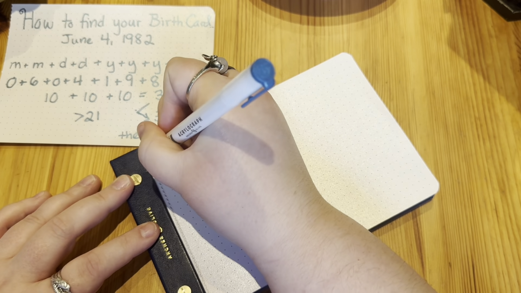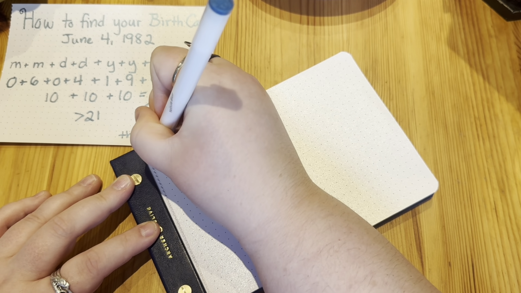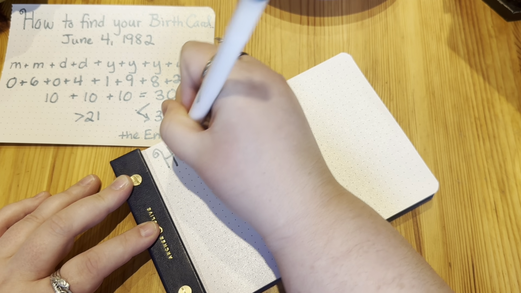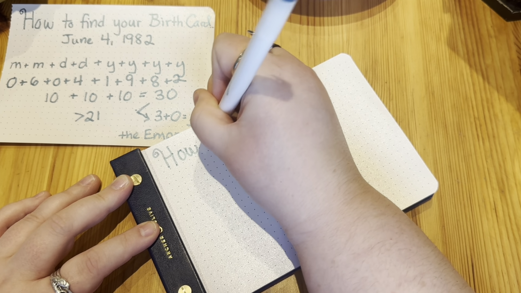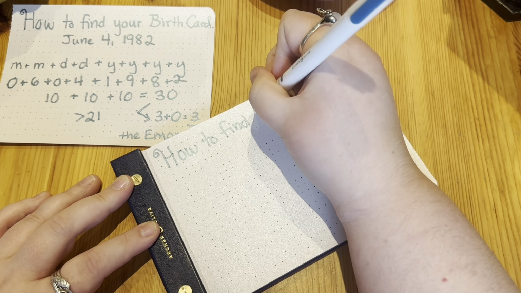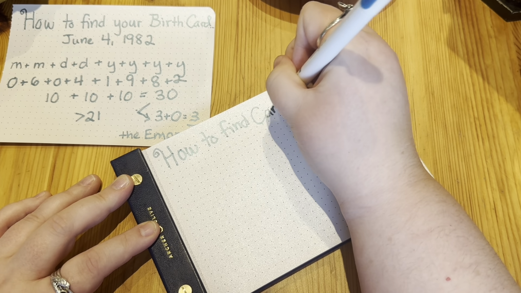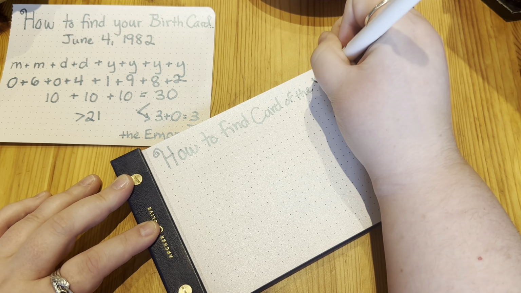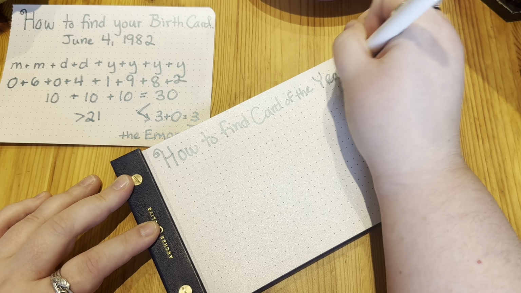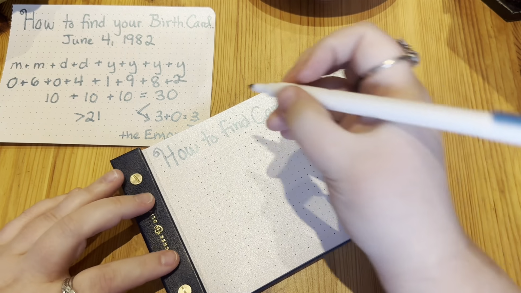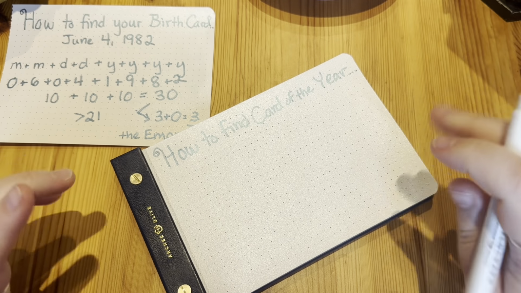So with that in mind, let's talk about how we calculate the card of the year. You do a similar thing. People start differently.